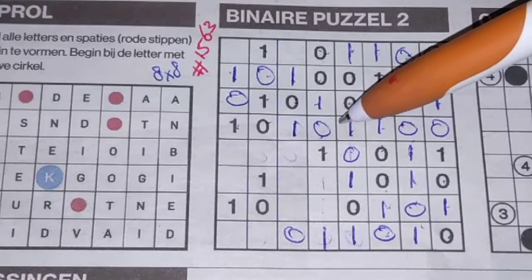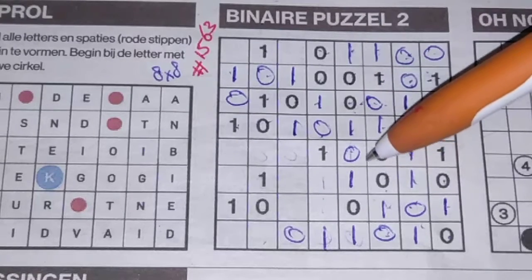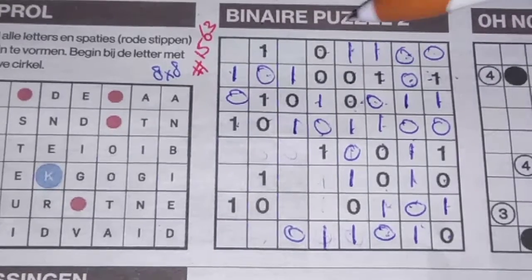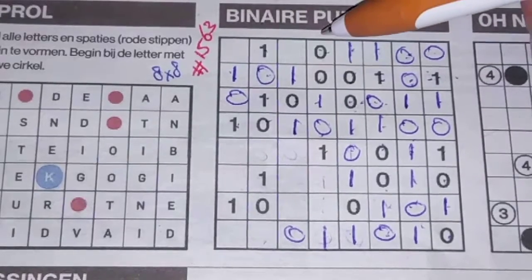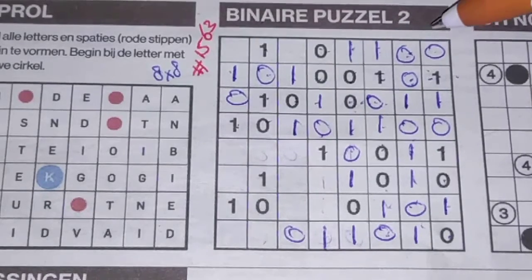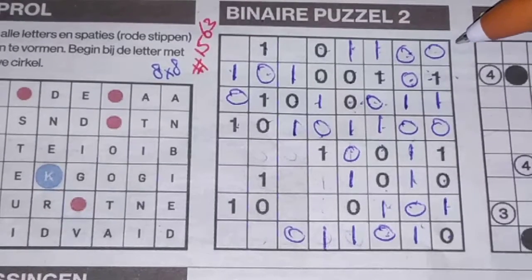Then I need to compare. Alright, let me see.